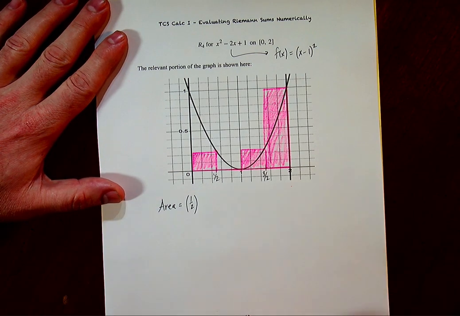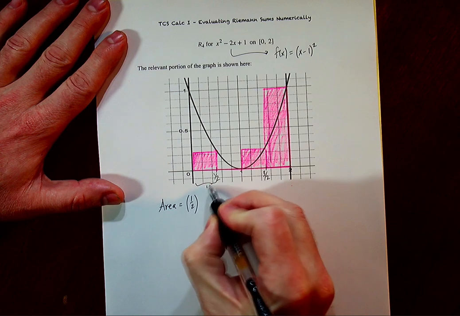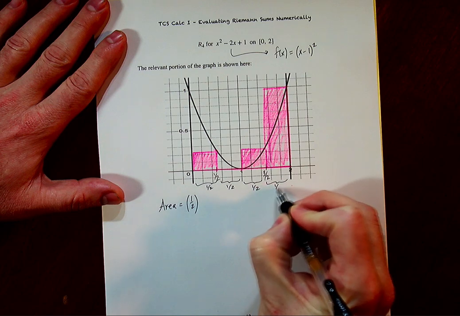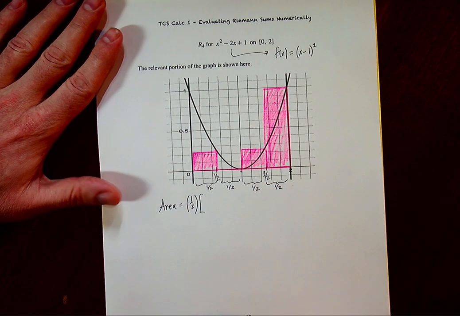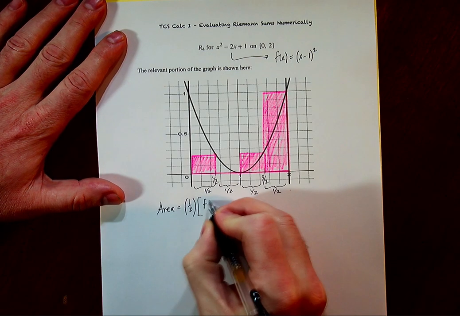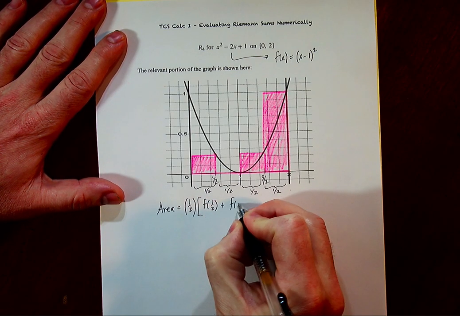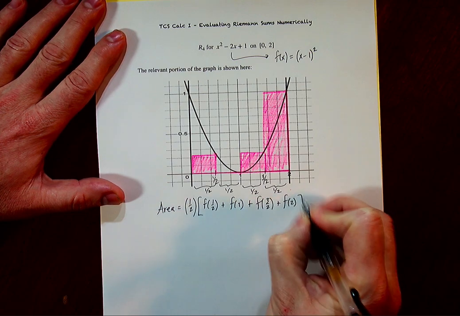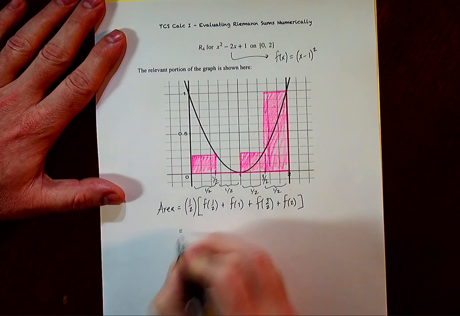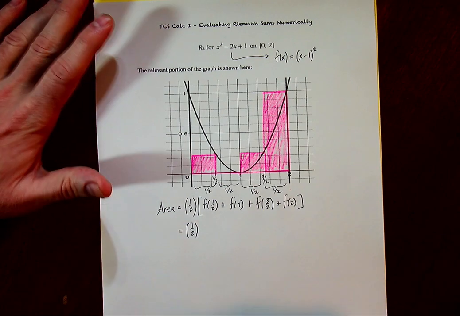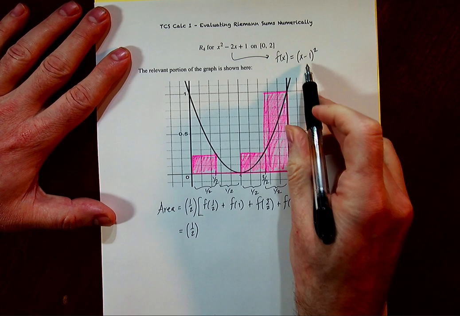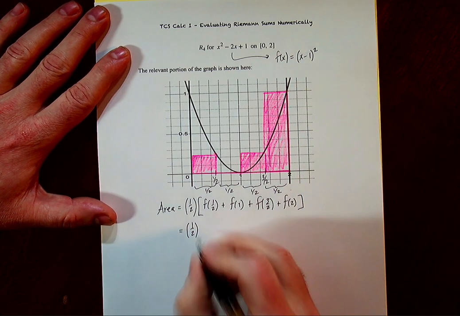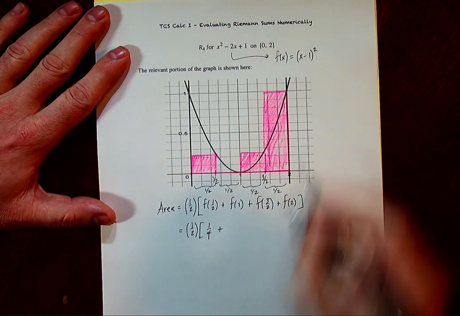So I have 1/2, which is that consistent uniform width of all of these rectangles, right? And of course, because that is consistently the width, I'm going to factor it out and then evaluate f of 1/2, f of 1, f of 3/2, and f of 2. This one is actually really easy, not nearly as difficult as the last one in terms of evaluation, because especially in this factored form, I can just plug in, well, what's 1/2 minus 1? Negative 1/2 squared is 1/4. What is 1 minus 1?